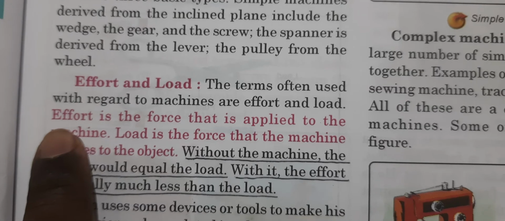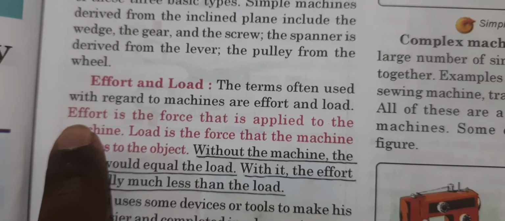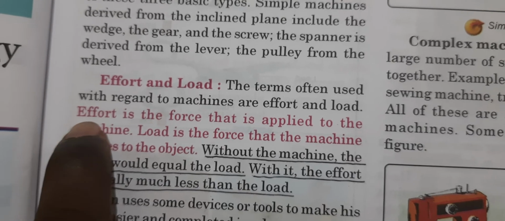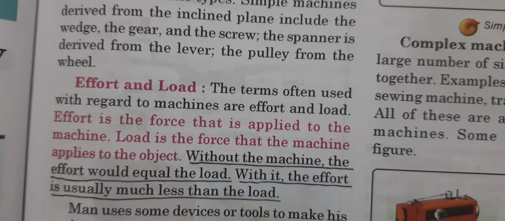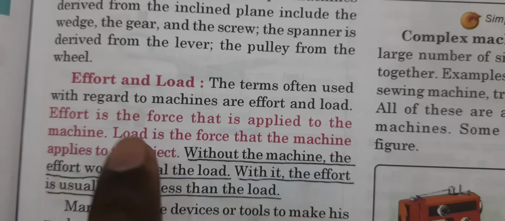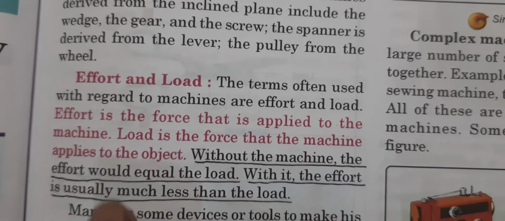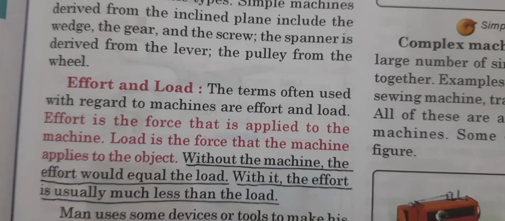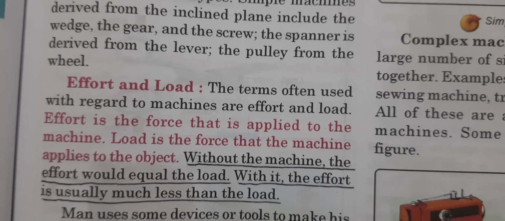So in order to move any object, first of all you have to apply some effort to the machine. Then that machine will pass on that force of the effort to the load. So effort is the force applied to the machine, load is the force that the machine applies to the object. All right, keep that in mind.